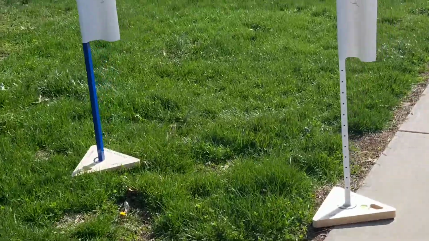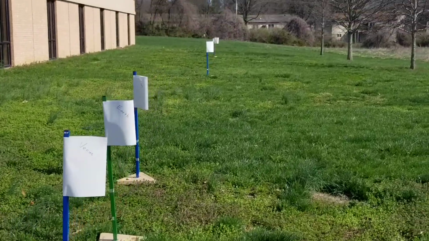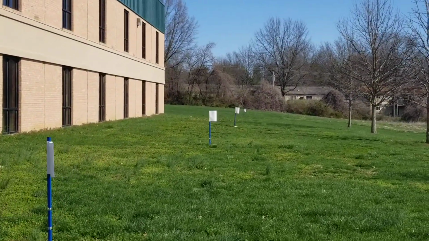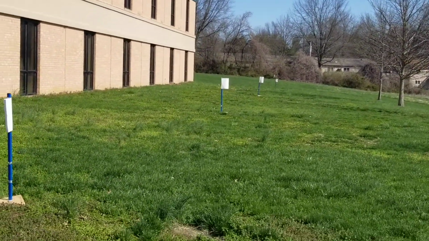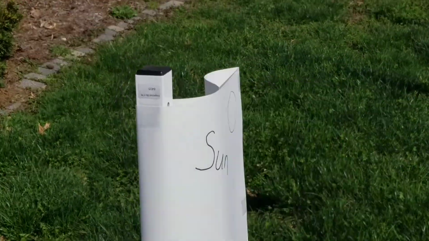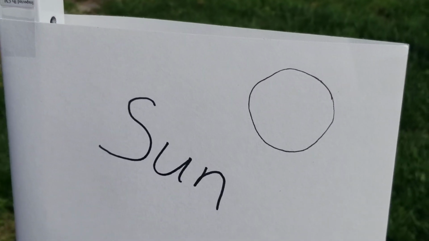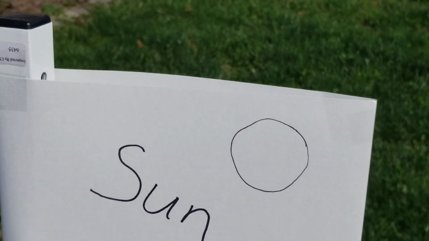All right, so here we are. I've got everything set up. You can see there out in the field going back toward the apartments. This is where the scale model is set up. Now what I've got to set up each one is the name of what we're talking about. So we're starting off with the sun. And according to the scale you did on table 2, that circle you see there is how big that would be at the same scale.